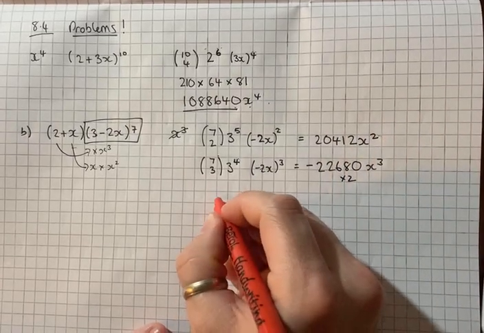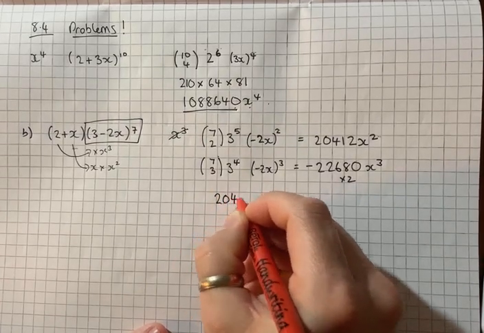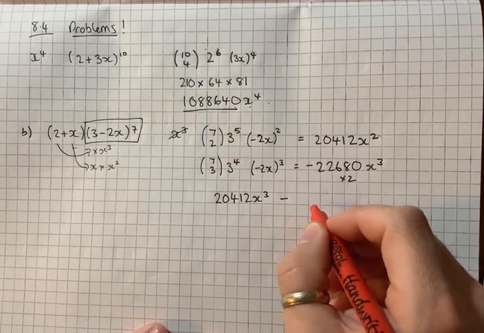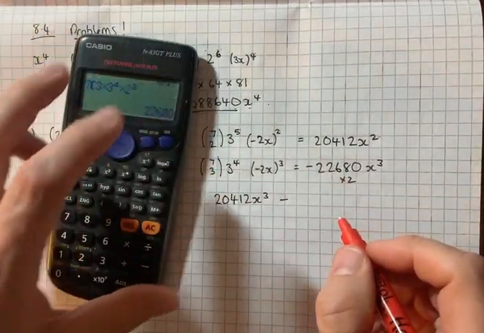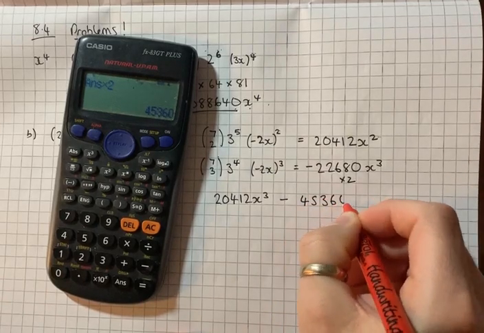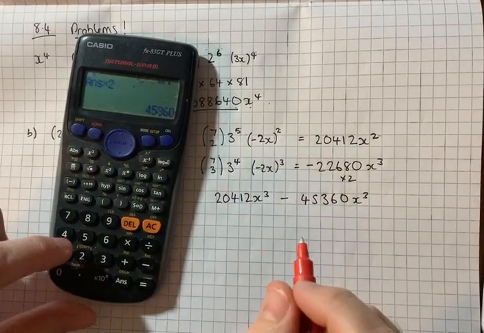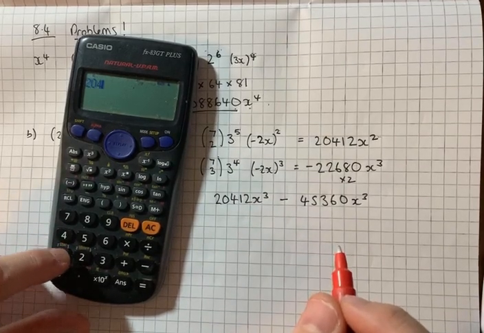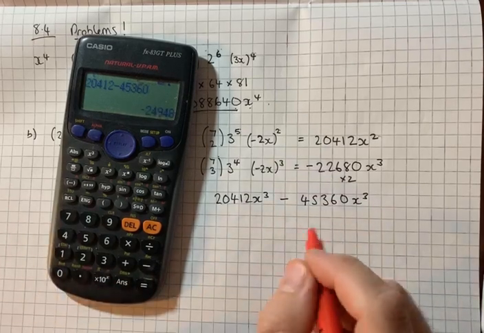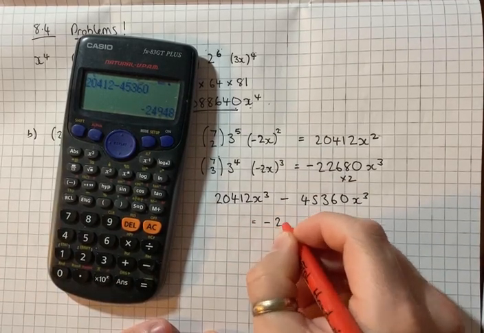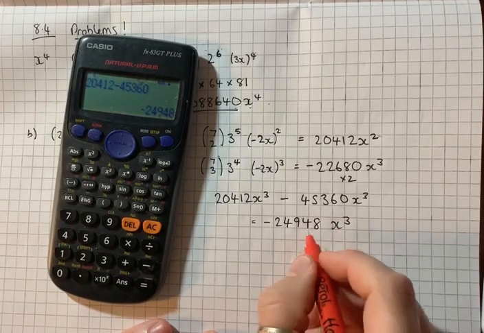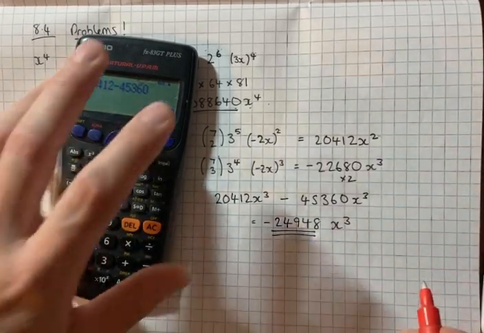So in total I'm going to get 20412 x cubed, and I'm going to get this one times 2, minus 45360 x cubed. So we'll just do 20412 subtract 45360 gives me minus 24948 x cubed. So that is the coefficient of x cubed.